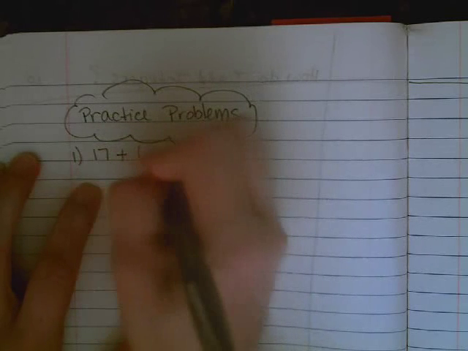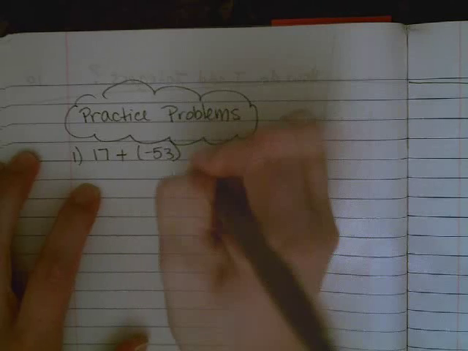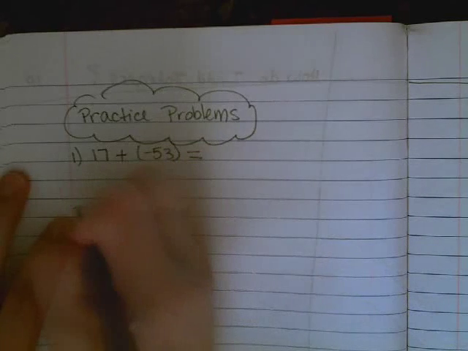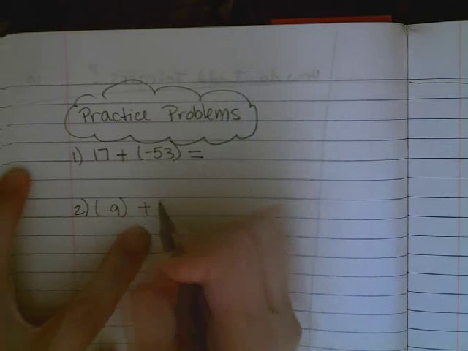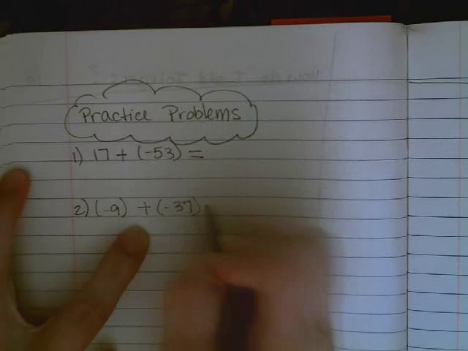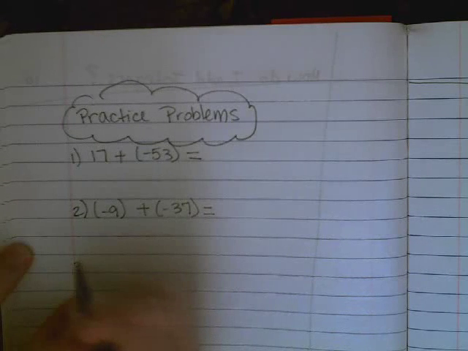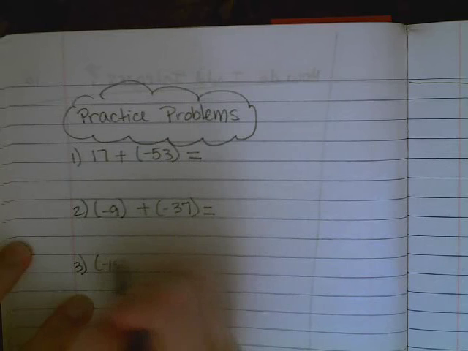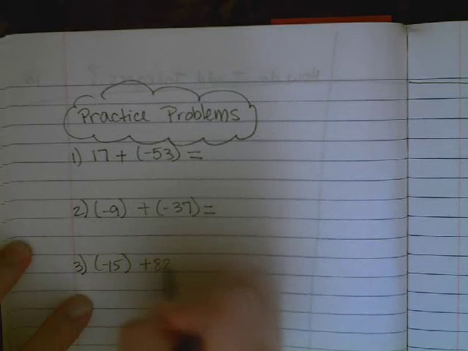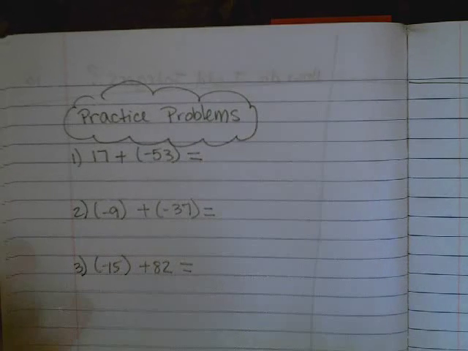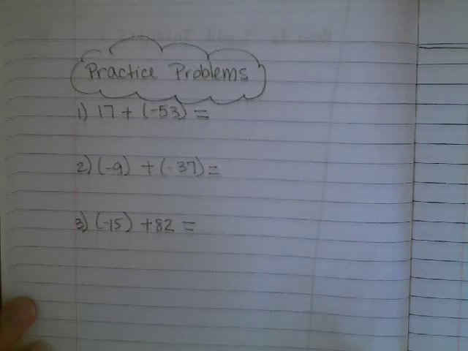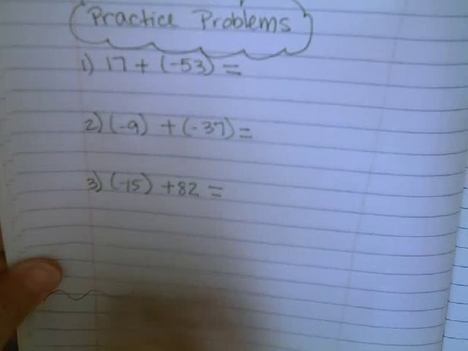17 plus a negative 53. So using your notes you just took, you're going to solve these problems. Negative 9 plus negative 37. And the third one, why not? Negative 15 plus 82. Okay, you guys work on those practice problems, and then when you guys are done with that, of course, you guys are going to write your reflection.